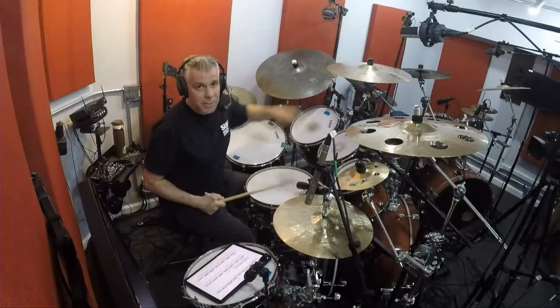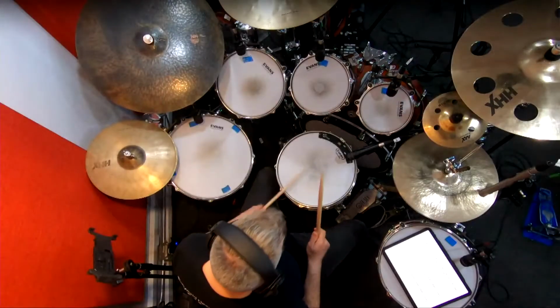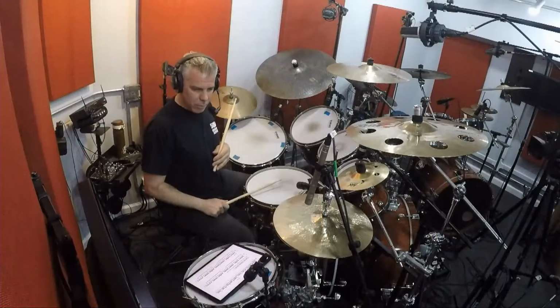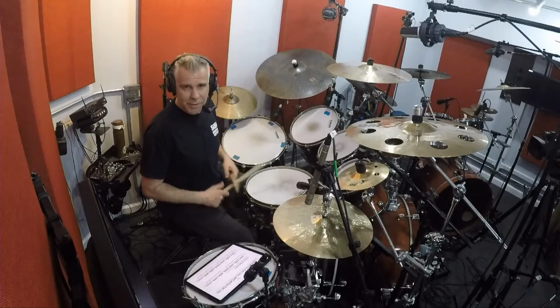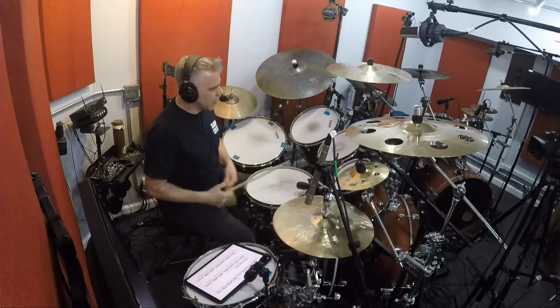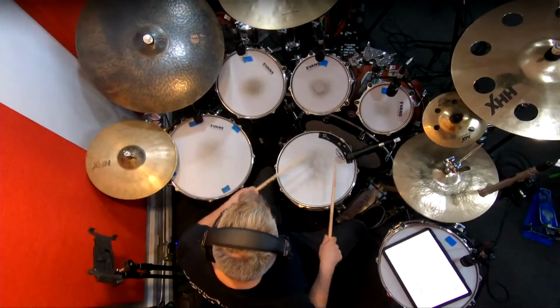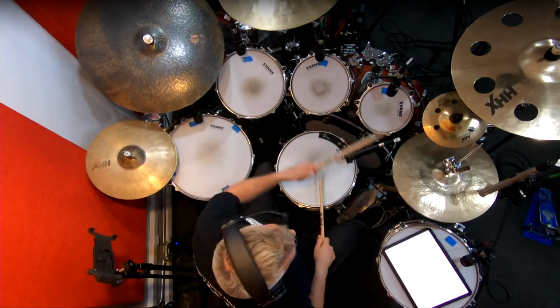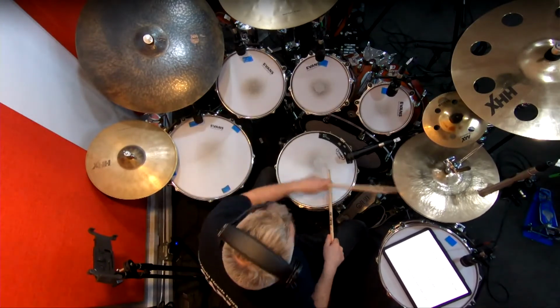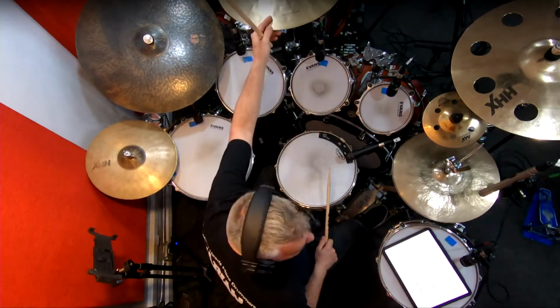I tend to accent the second note on the snare. Just has a different sound. It almost sounds like it's leading towards the snare accent though, right? So I'll try to keep that one lower to play it as I wrote it. Right, so paradiddle diddles.